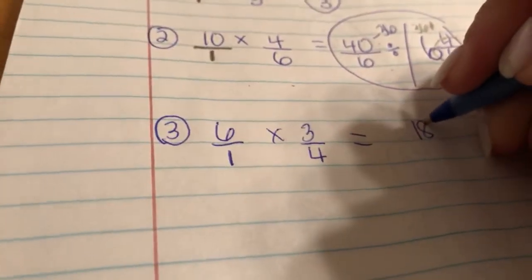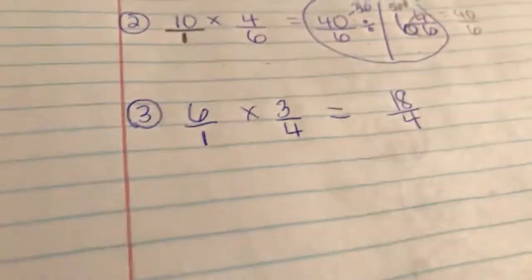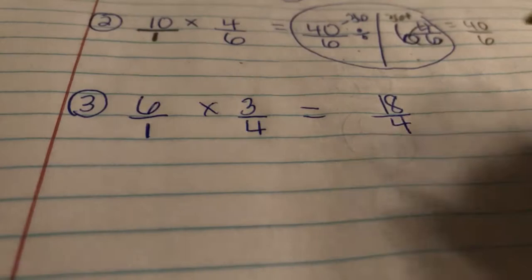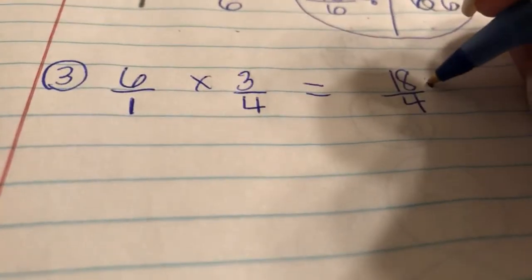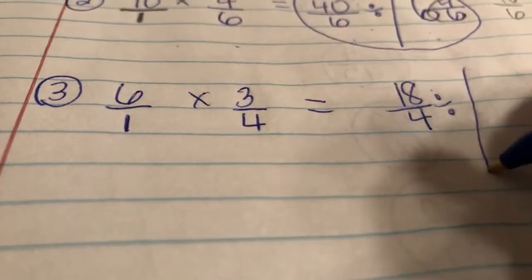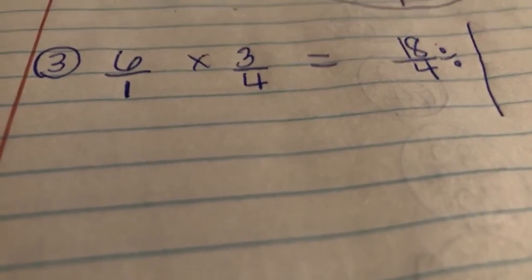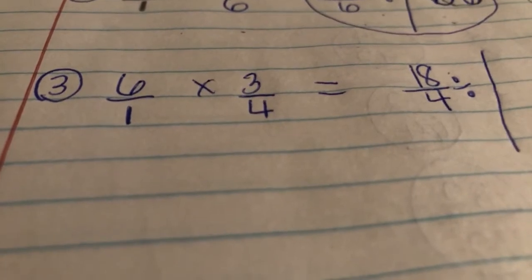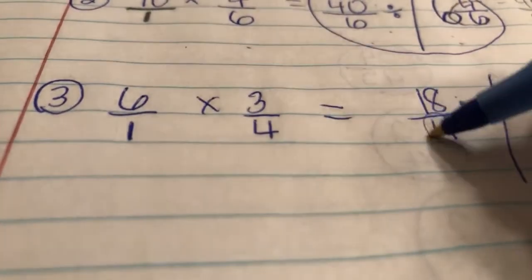Six times 3 is 18. 1 times 4 is 4. But if you read this like division, this says 18 divided by 4. Top divided by bottom. I want to see if we can get a second answer. If you're like, what the heck is this lady talking about? You're coming up with how many times can 4 go into 18? If you don't know, start listing out your facts. Make a T-chart. 4 times 1 is 4. 4 times 2 is 8. If you don't know that, you're at 4. Count up 4 more times.